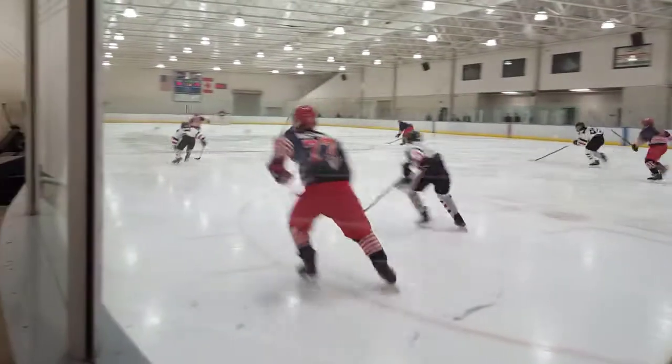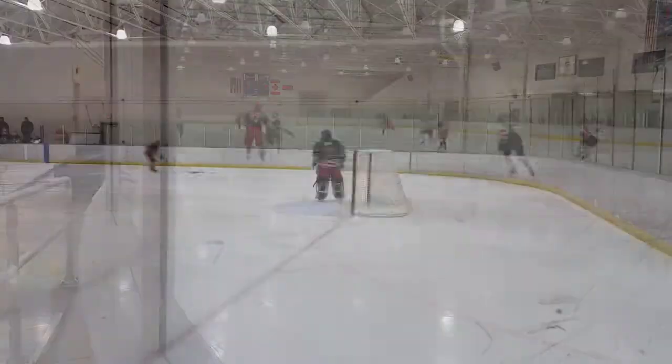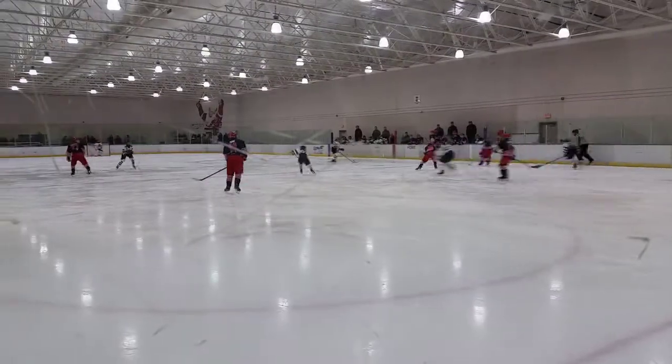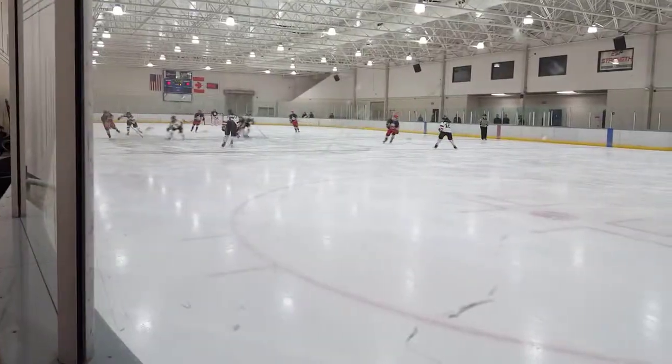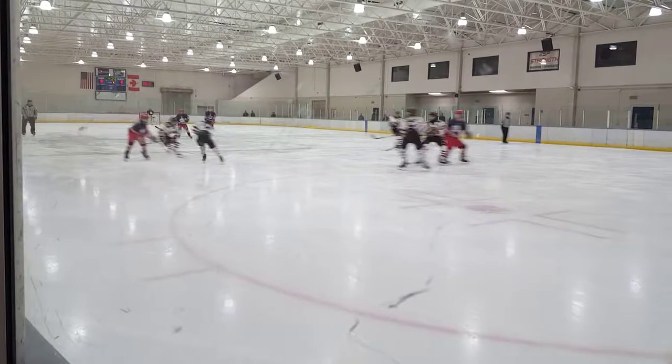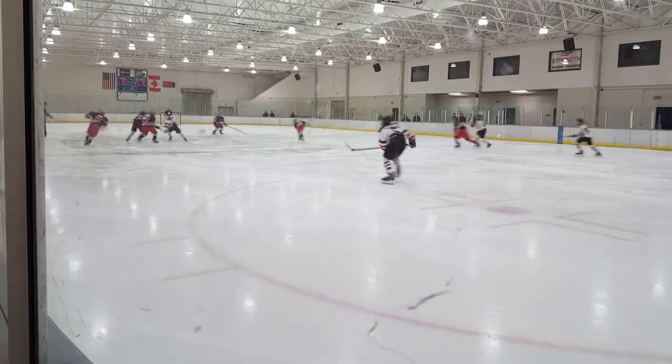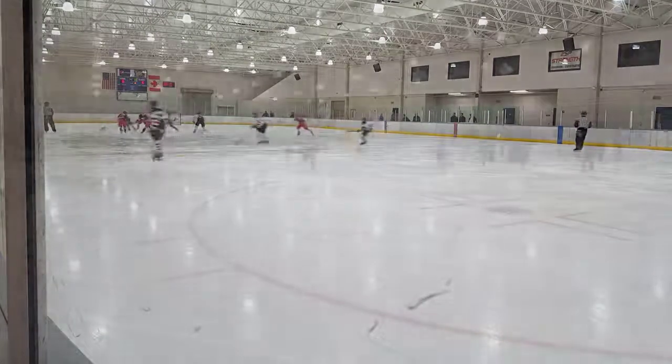That pass to the point man missed his target. Travels the length of the ice. IceHawks will pick it up behind their goalie and start from there. Dobbs on the forecheck. Playing with Lavoie. IceHawks through the neutral zone. Ancona gets in the way of their plans, and this is Lavoie who leaves it for Ginsty. Ginsty skates it into the Eagles zone.